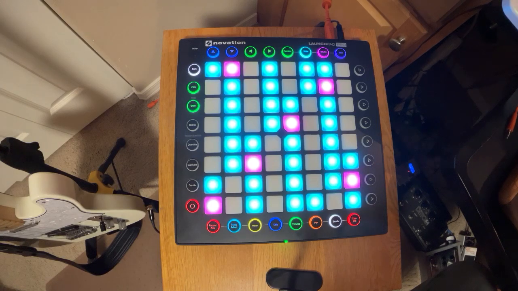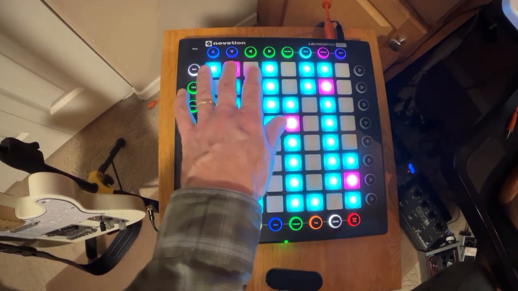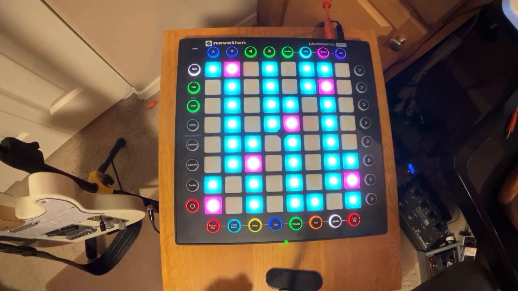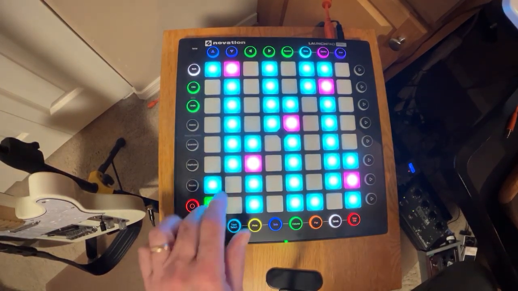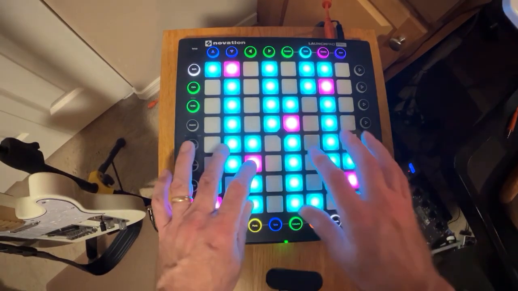So this is the Novation LaunchPad Pro note mode standard layout. It's in a major key, actually the key of C. The pink squares that are lit up are the C notes. I have the grand piano instrument that's set up for this to give it that nice grand piano sound.